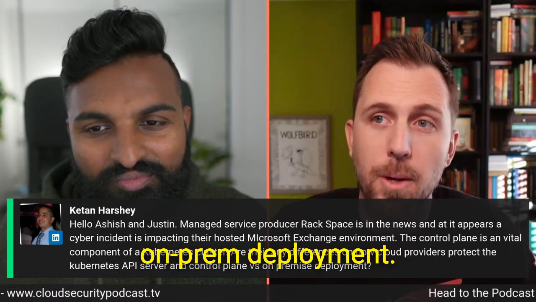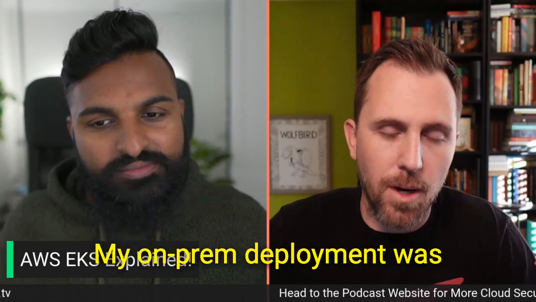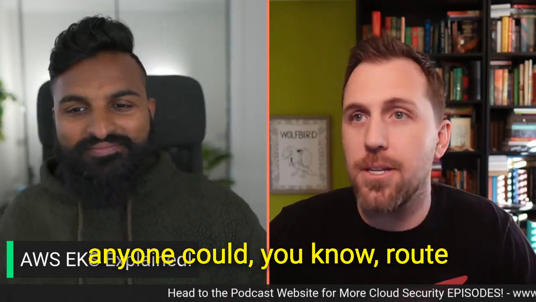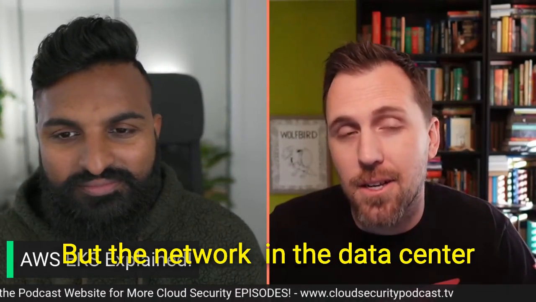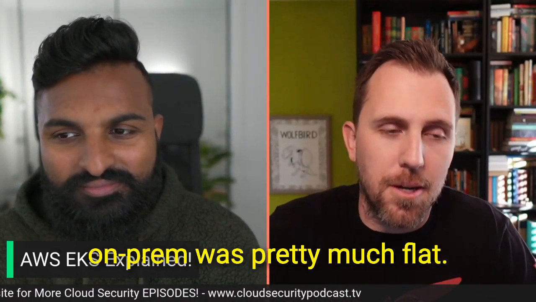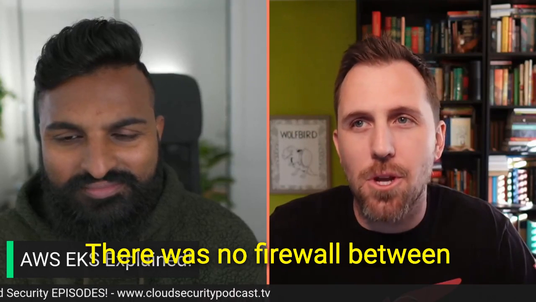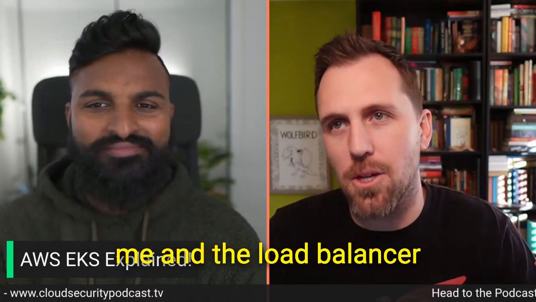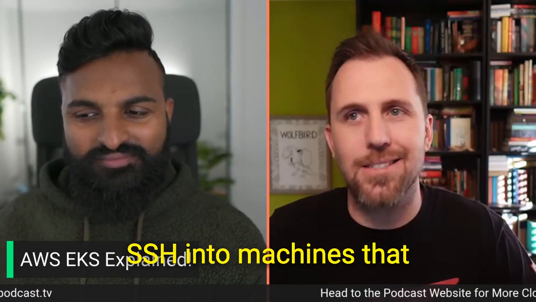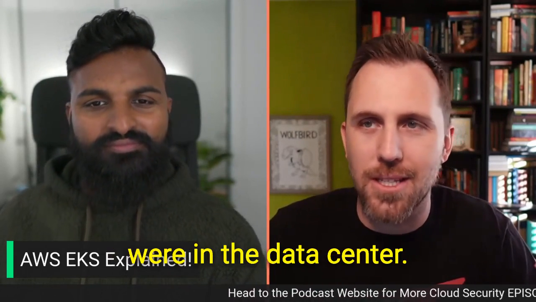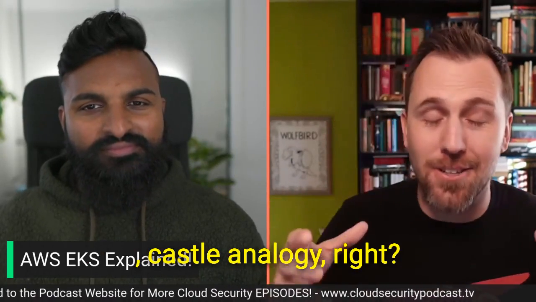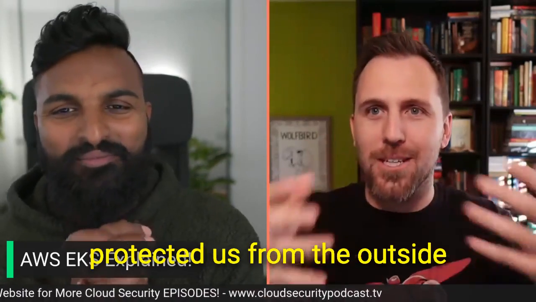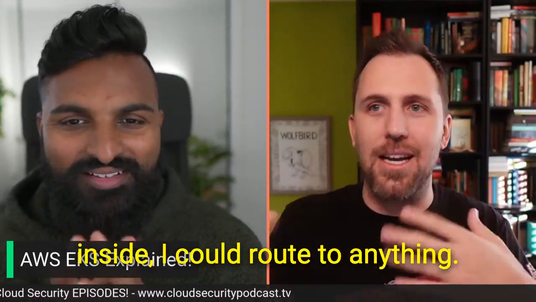Let's start with an on-prem deployment. My on-prem deployment was behind a load balancer. So anyone could route traffic to that load balancer, but the network in the data center and from the users that were on-prem was pretty much flat. There was no firewall between me and the load balancer and the instances. I could SSH into machines that were in the data center. It was the castle analogy, right? The firewall protected us from the outside world, and once you were inside, I could route to anything.